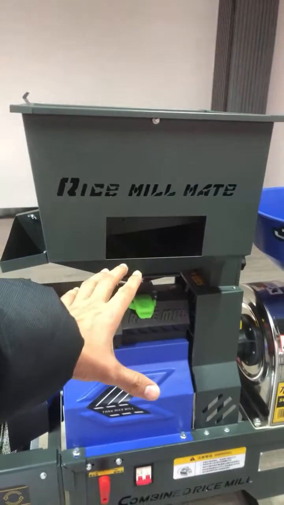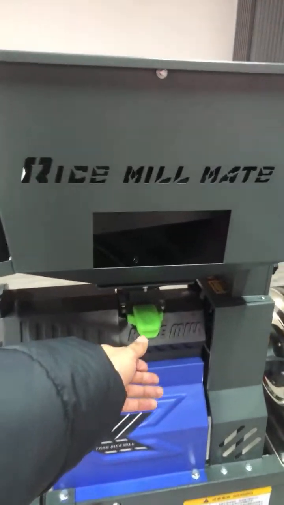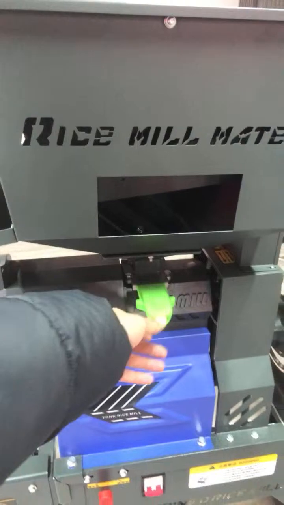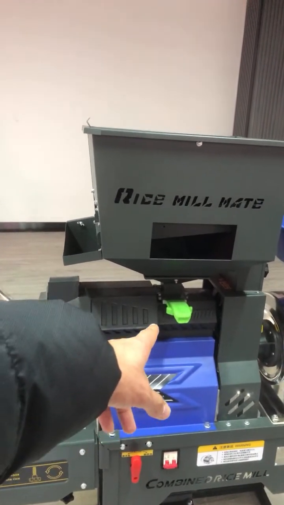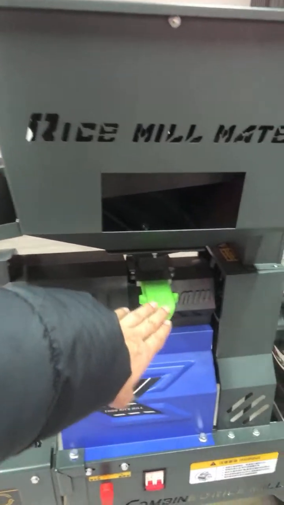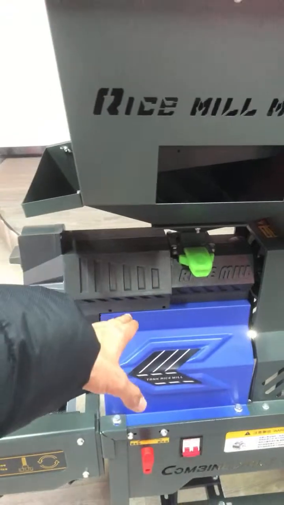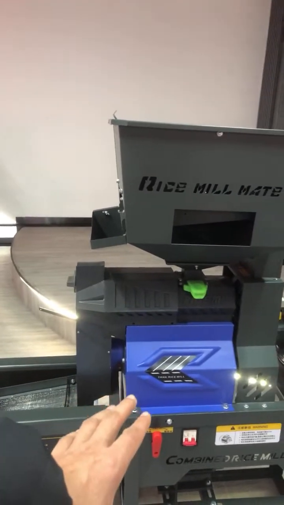After you feel that all of the impurities have been separated, you can just remove the flow control plate. This is what we call a flow control plate. After removing the flow control plate, your paddy will go down into the rice mill head assembly where the milling process will be done.